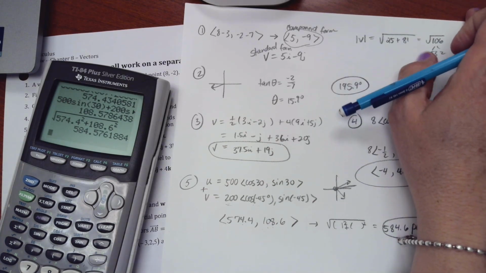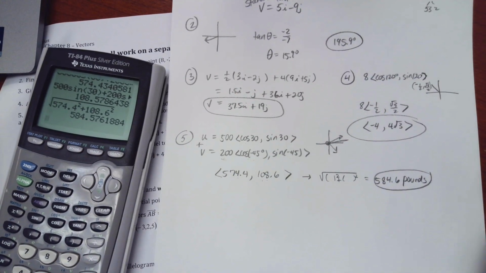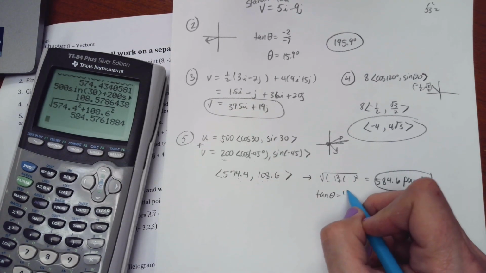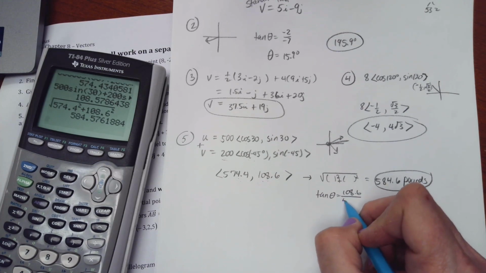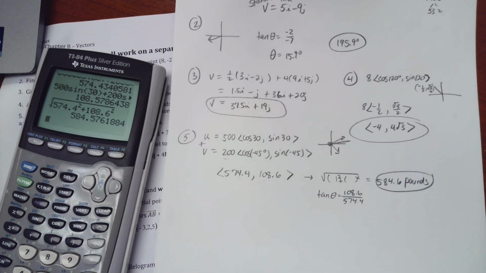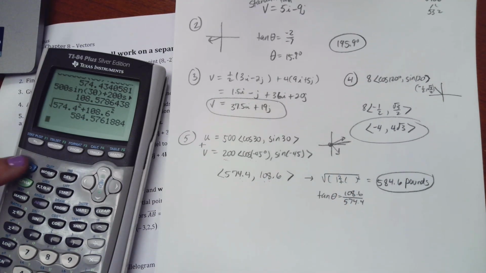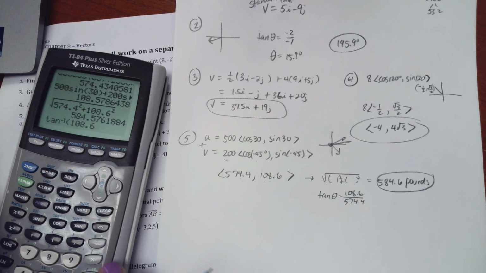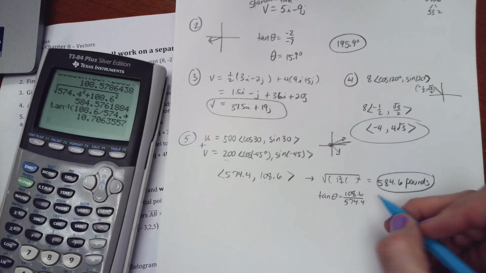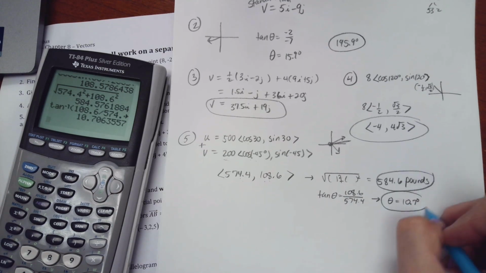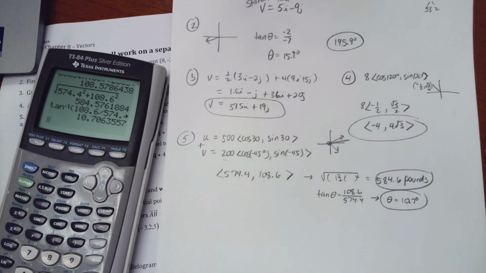Now we need to know in what direction. So for my direction, I need my angle. So tangent of my angle is b over a, so 108.6 over 574.4. And so to find the angle, and luckily it's in the first quadrant, so I don't have to fix it, so we'll just do inverse tangent. Okay, so my angle is 10.7 degrees. Okay, so that's that vector there.